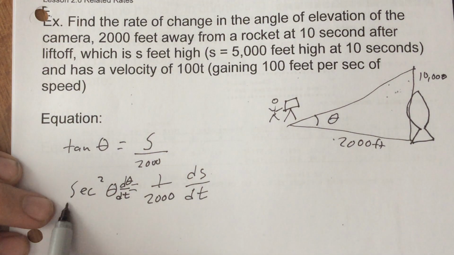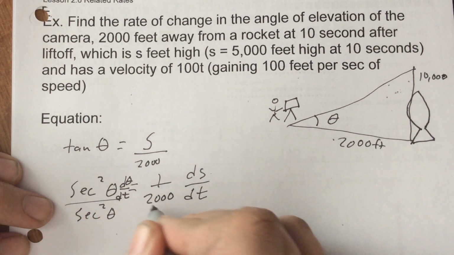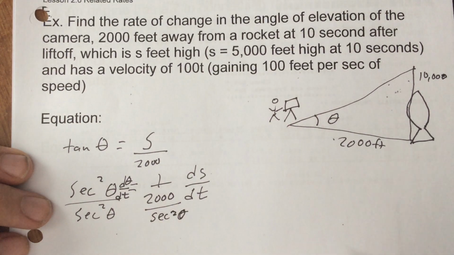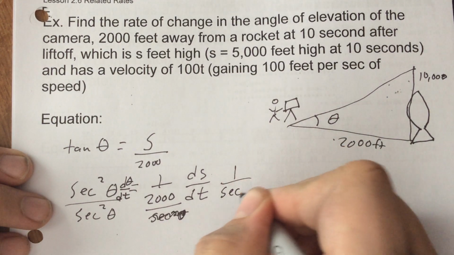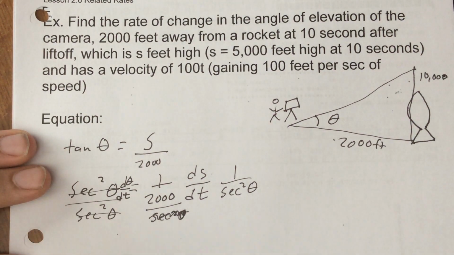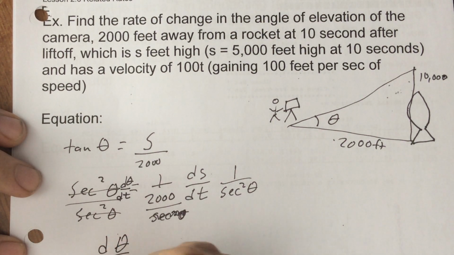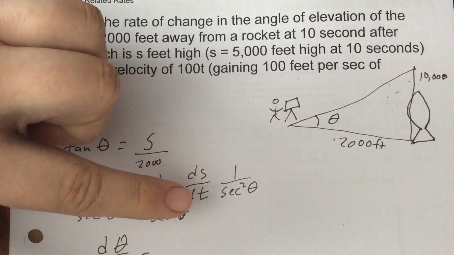So d theta over dt, we would divide by the secant squared of theta. Divide this by the secant squared of theta. So actually, why don't I put it on the backside as 1 over secant squared theta. So still dividing by it. That side cancels out. So d theta over dt would be equal to 1 over secant squared.